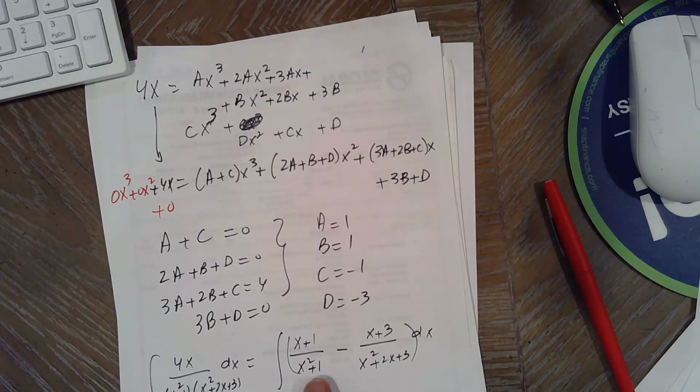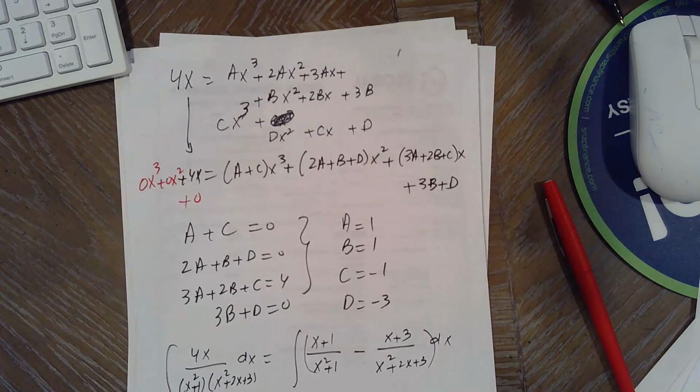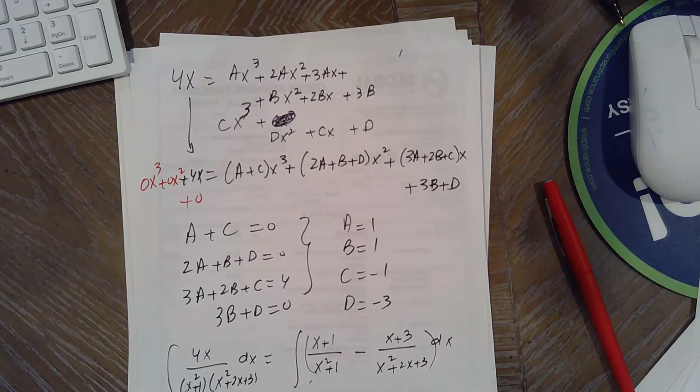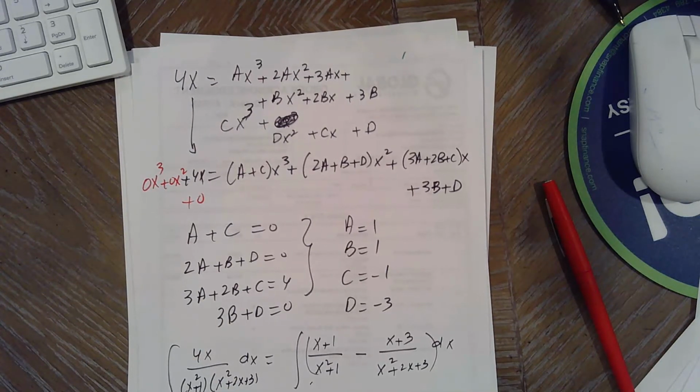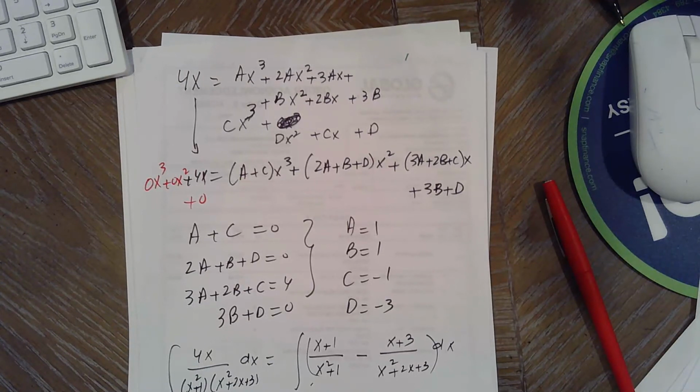So we can do substitution on this one, and 2x plus 2. For the integral of x plus 1, let's do this one first. That's the integral of 2x over x squared plus 1 times 1/2, plus the integral of 1 over x squared plus 1 dx.